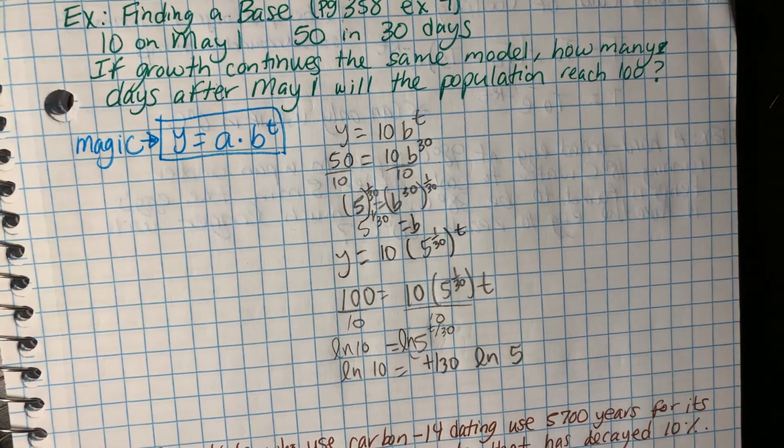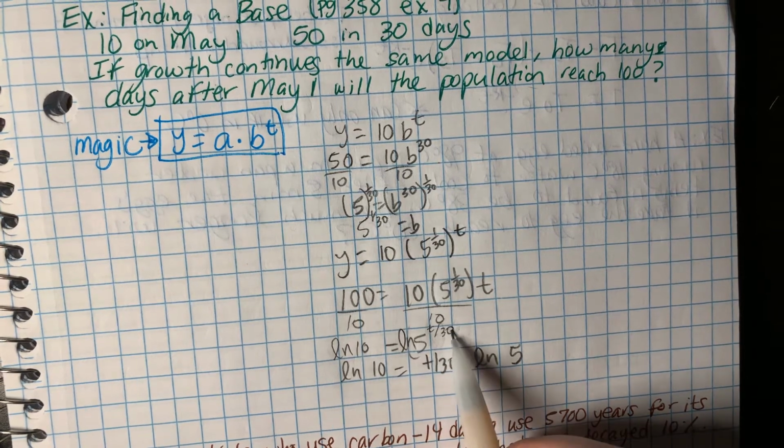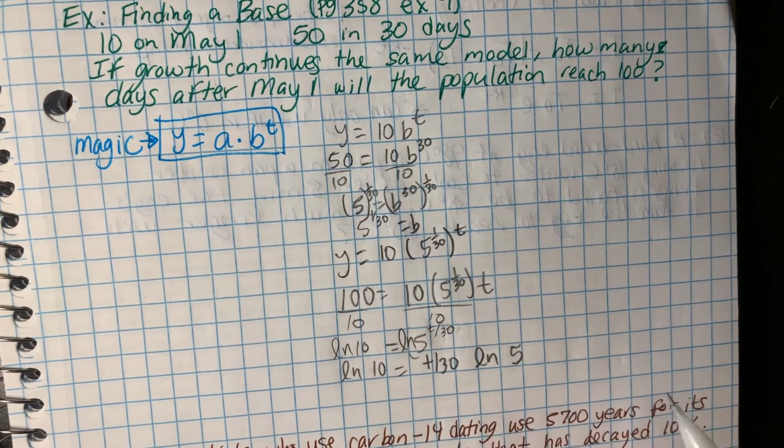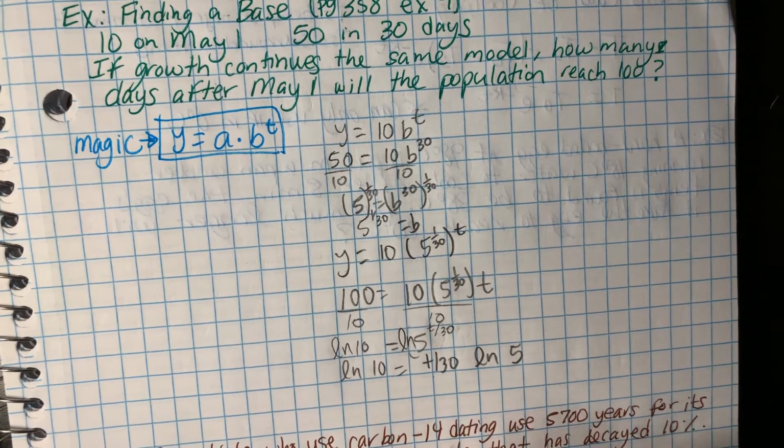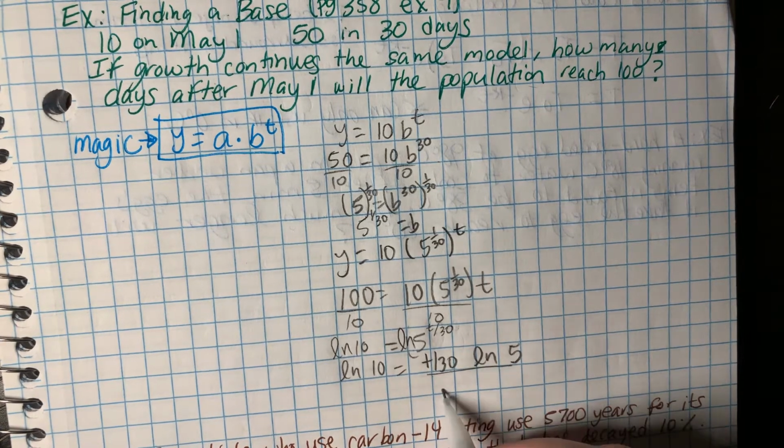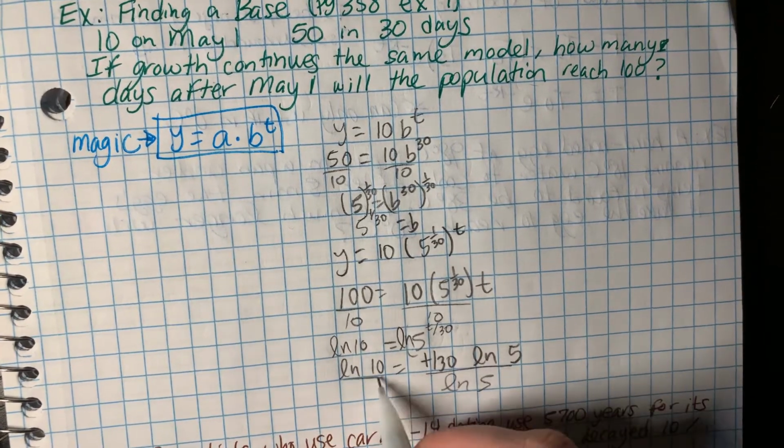It's just a logarithm rule. If you take the ln of the side, the exponent can pop down in front times the ln of 5. So we'll divide both sides by ln of 5.